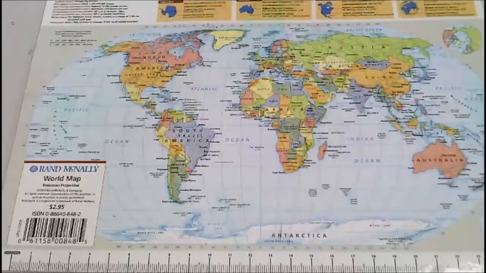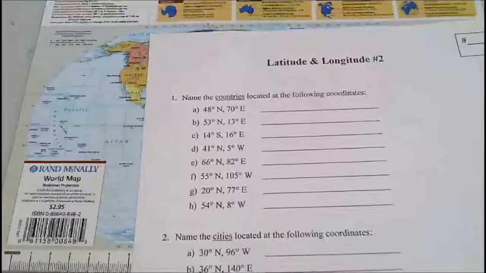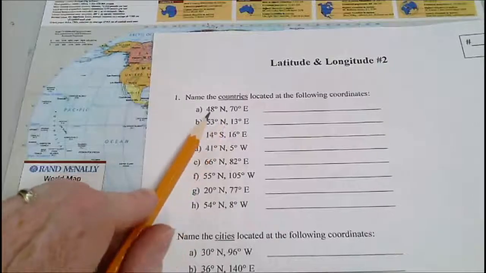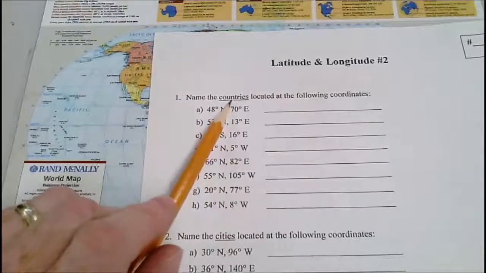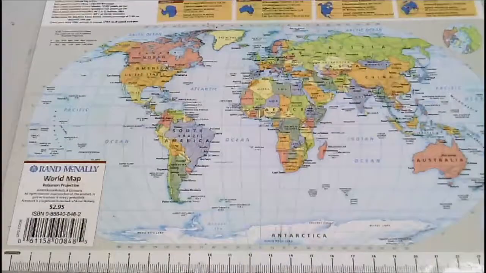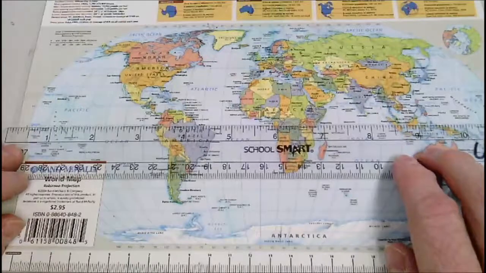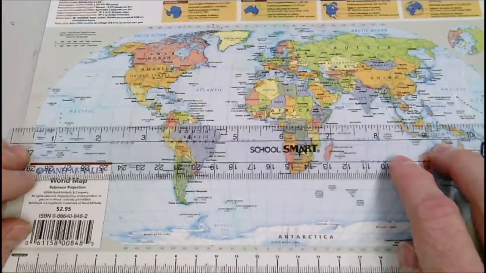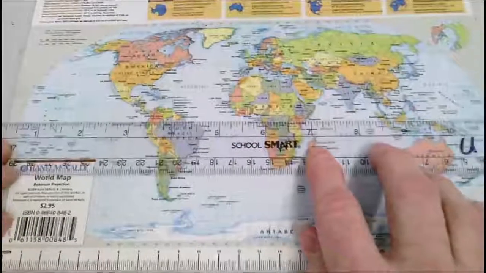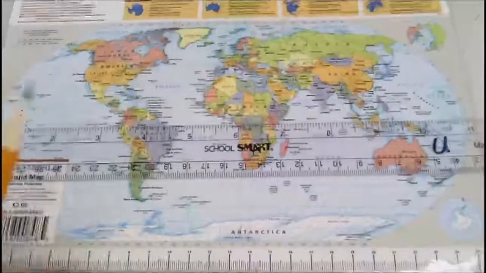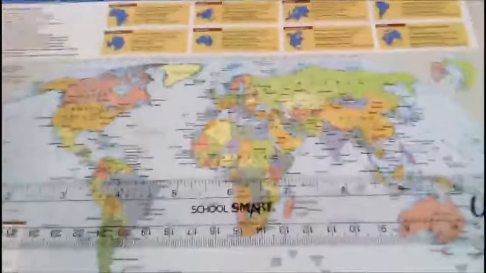So let's actually take a look at a question here. If I wanted to find, let's just look here, 48 degrees north and 70 degrees east. Let's start with the 48 degrees north, and we're looking for a country here. So the starting point would be the equator. I just put my ruler there, and I'm going to use the numbers on the sides. In this case, I'm going to look on the right side here. Maybe I could zoom in a little bit. Maybe you can see that a little more clearly.